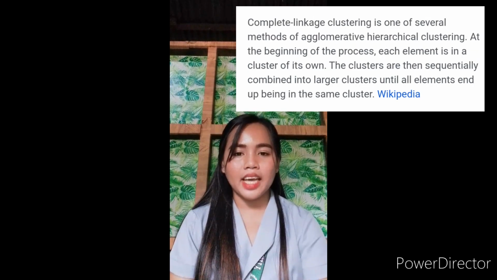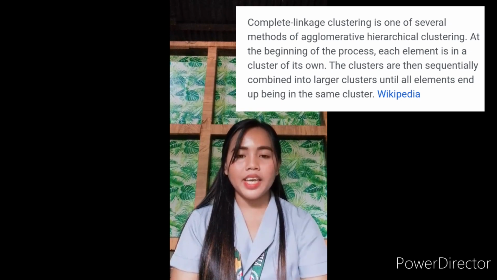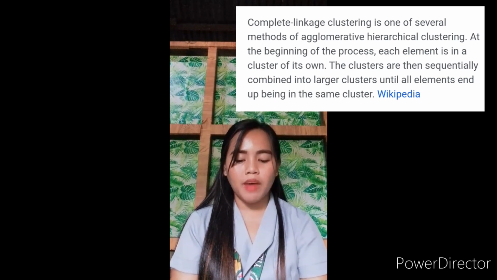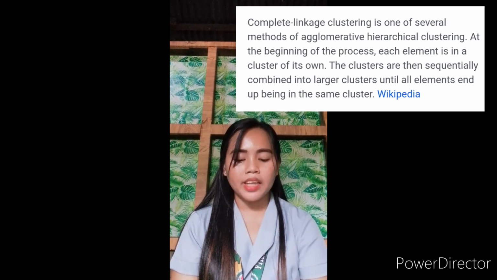Complete linkage clustering. Complete linkage clustering is one of several methods of agglomerative hierarchical clustering. At the beginning of the process, each element is in a cluster of its own. The clusters are then sequentially combined into larger clusters until all elements end up being in the same cluster.